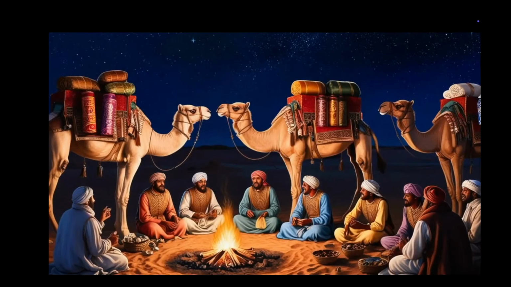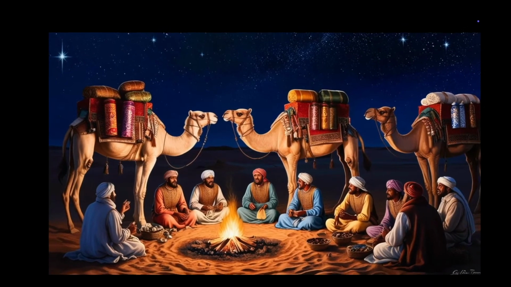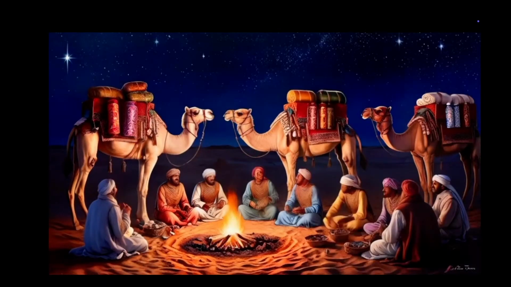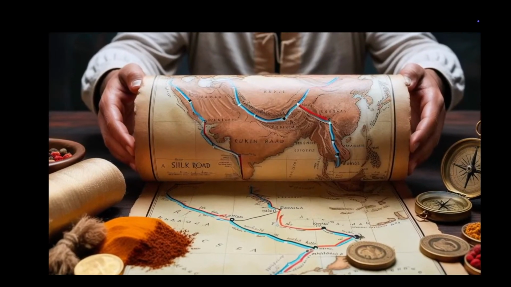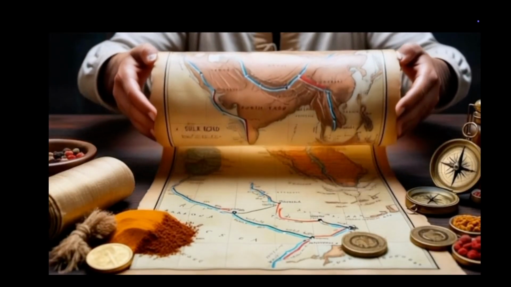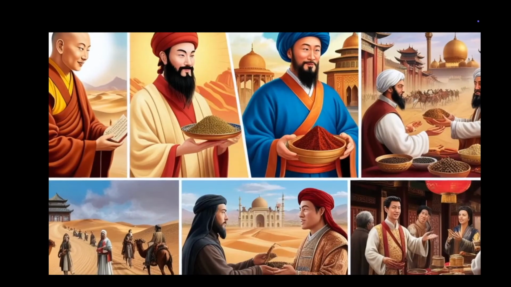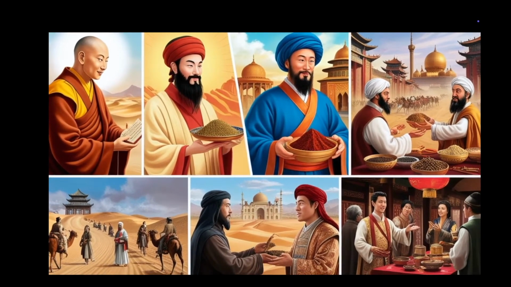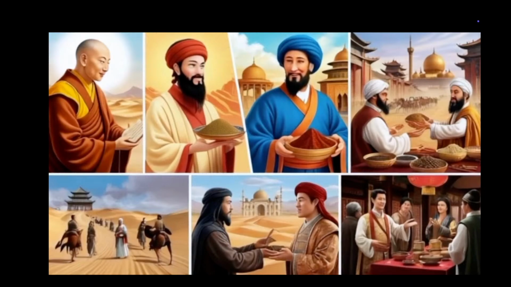But the Silk Road was more than a trade route. It was a lifeline of human interaction. Caravans carried not only goods, but also the dreams and ambitions of countless merchants, explorers, and adventurers. What made the Silk Road so extraordinary? Let's uncover its fascinating story and secrets together.